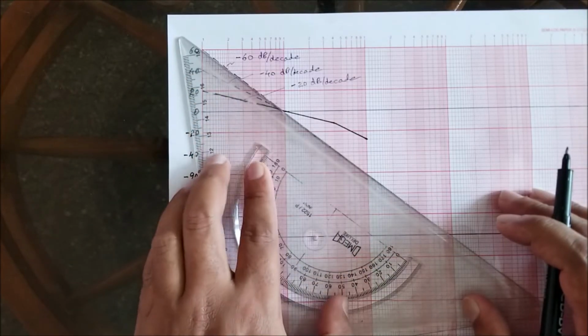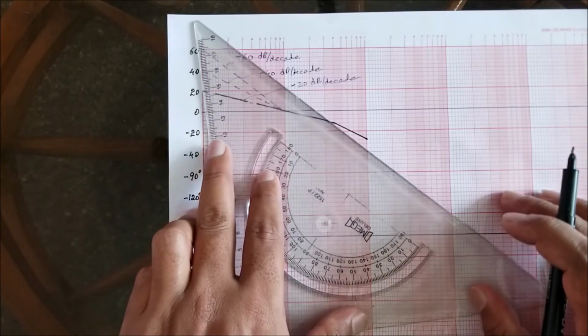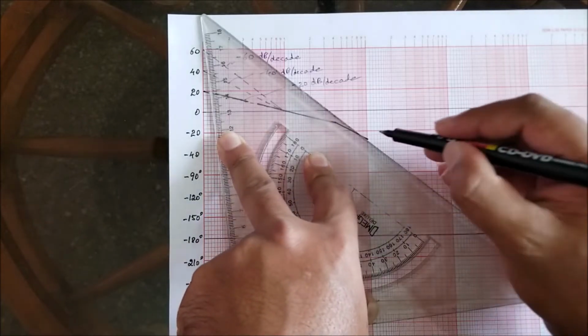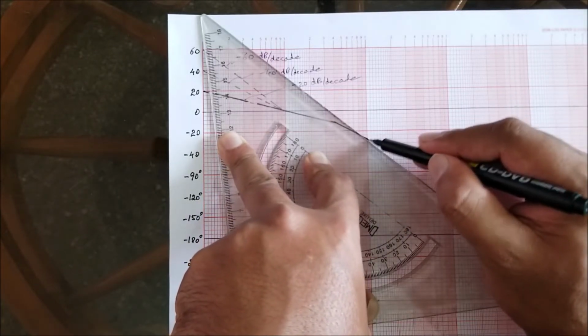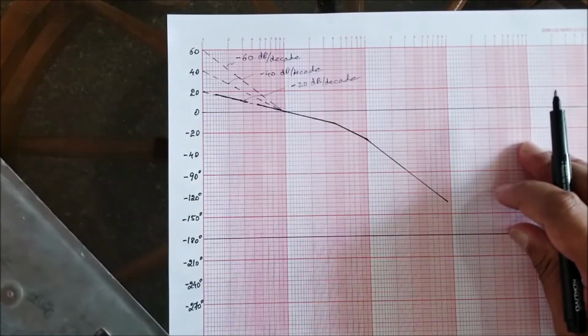If you use a roller scale, it will become much easier to draw parallel lines. So for minus 60, from the end of minus 40, that is at 10 radians per second, from there to infinity, I'll draw it. Done.